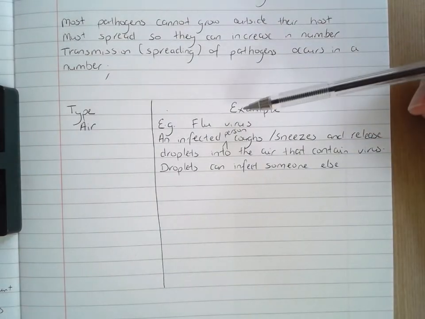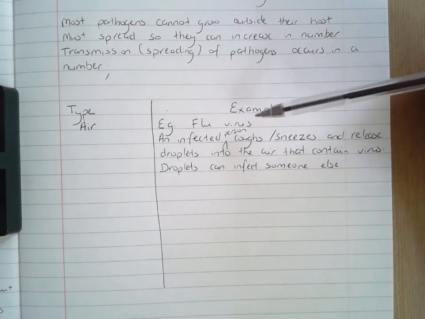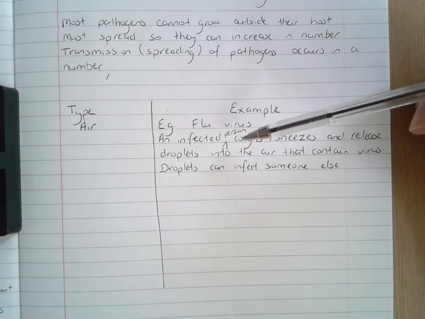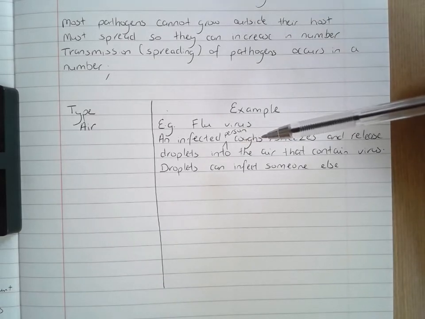Different pathogens can survive in the air for different lengths of time. So the flu virus will only survive in the air for, I think, up to 24 hours. But other pathogens, like tuberculosis, which I mentioned yesterday, also travel through the air. It's a bacteria that travels through the air, but it can survive in the air for months.